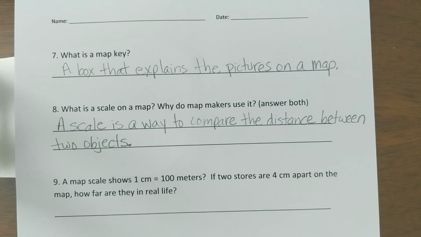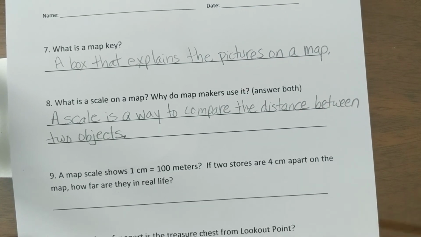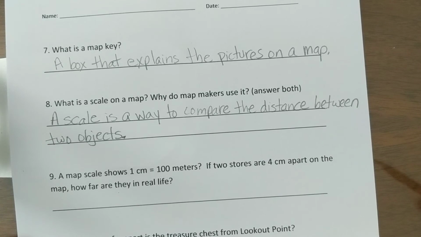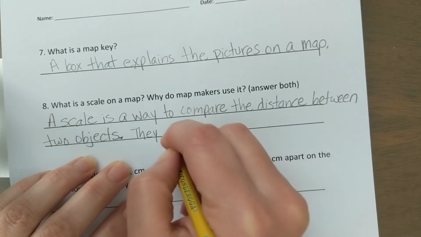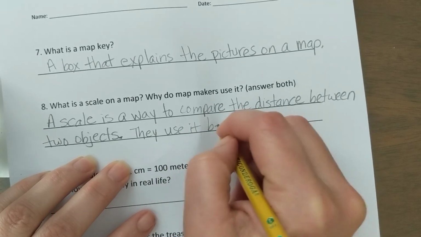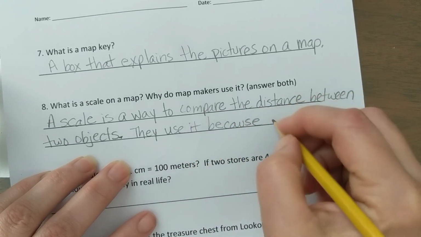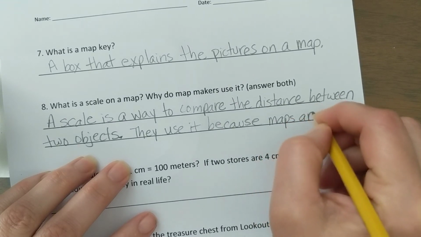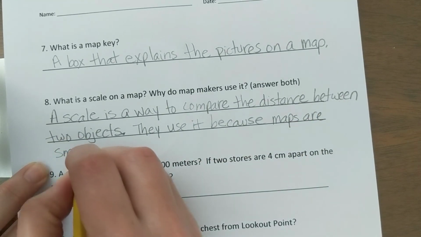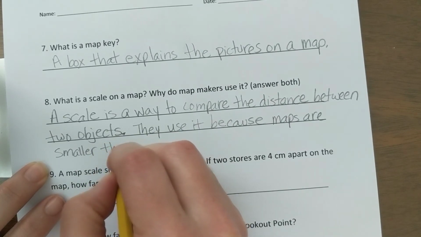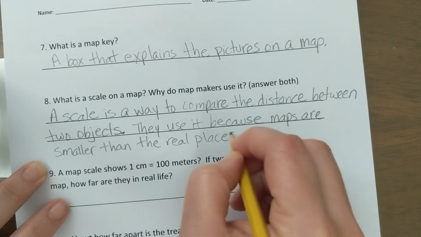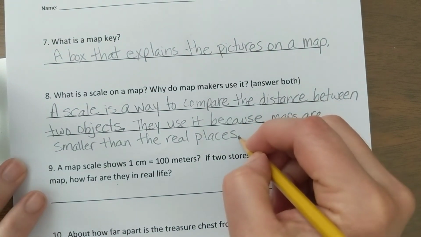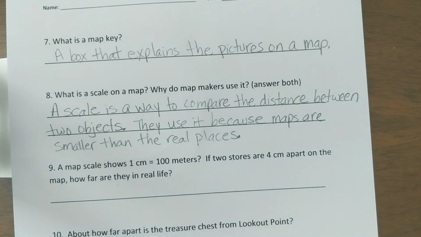Okay, why do map makers use a scale? Why do they need to use it? Well, because objects in real life are much bigger than they are in a map. So we're going to say they use it because maps are smaller than the real places. Okay, so that's how you can know the actual distance between.